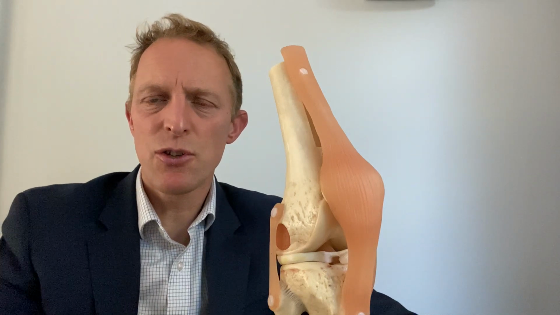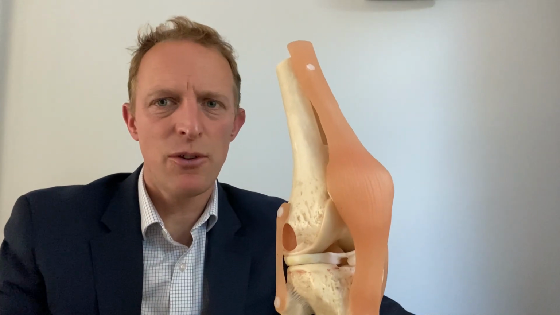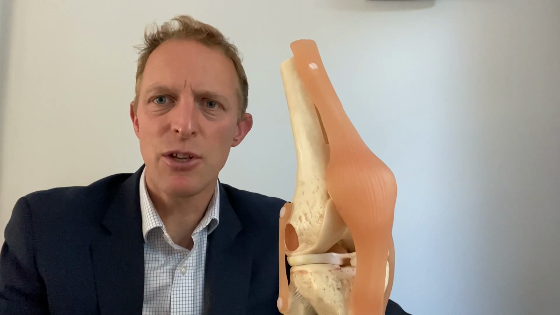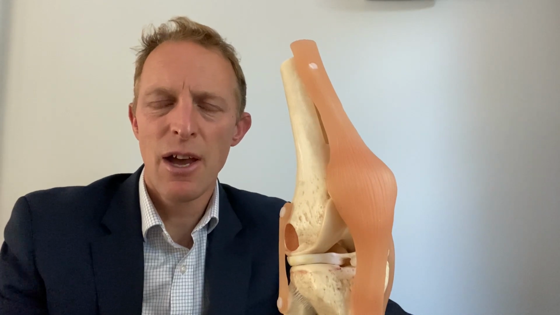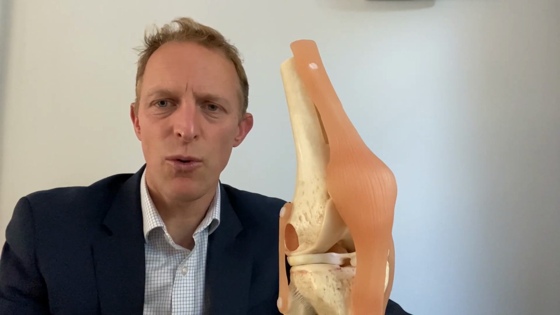Hi there, this is just a short video to present to you the anatomy of the knee so that you can hopefully better understand the nature of your injury or knee problem. This is obviously a plastic model of the knee from which the skin and fat and soft tissues have been removed to demonstrate the underlying anatomy.